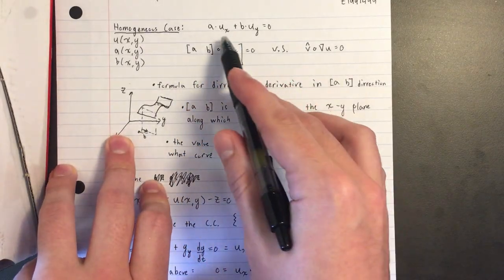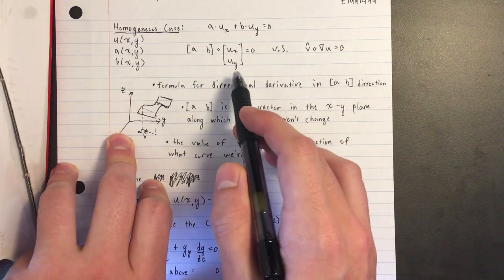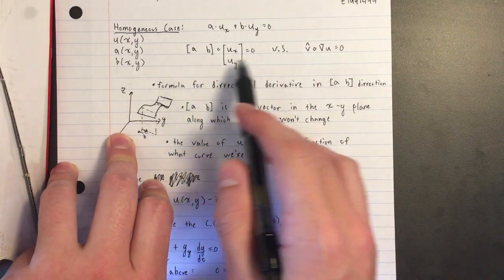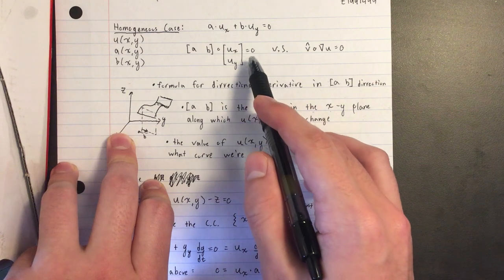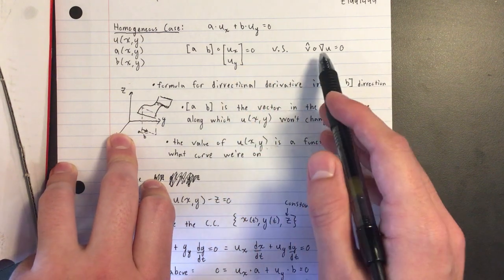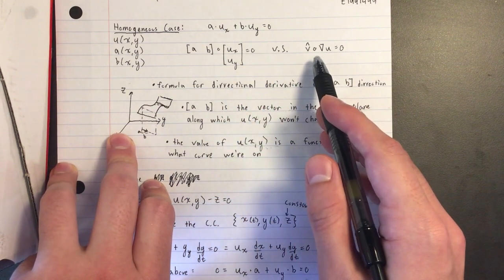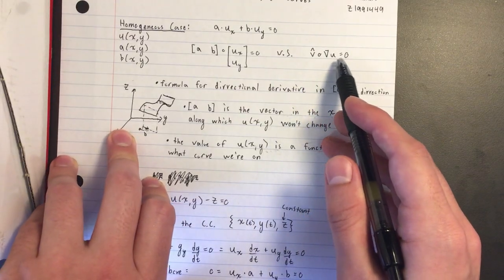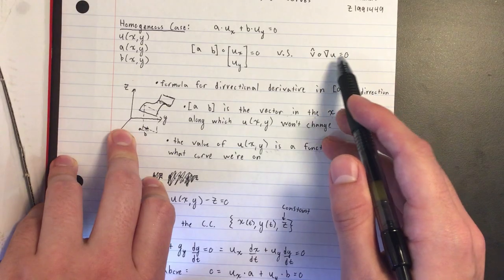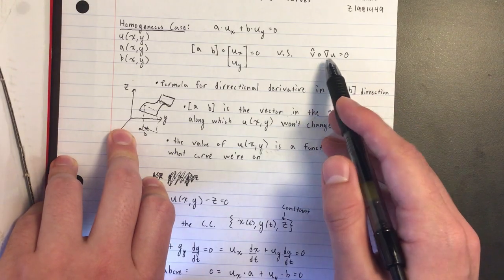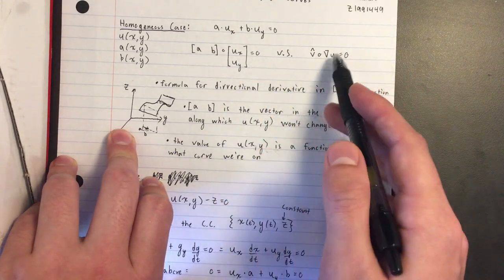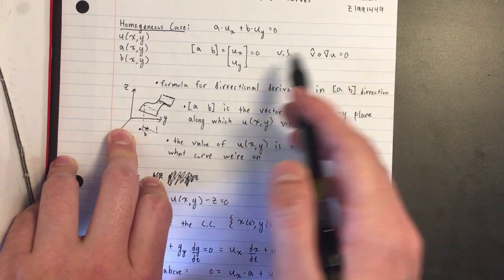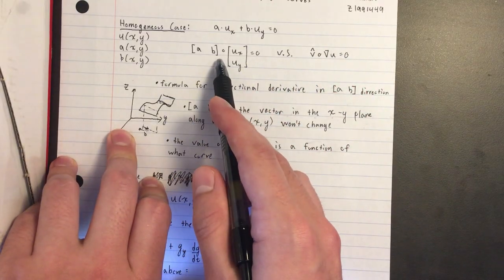And if we look at this equation, we can rewrite it as a dot product between the two vectors (a, b) and (u_x, u_y), and that has to equal 0. And we can notice that this is similar to the directional derivative formula, where we have a unit vector dotted with the gradient of a scalar function, and that will give us the directional derivative. In this case, it's 0, which means that the derivative is 0 along the curve AB.